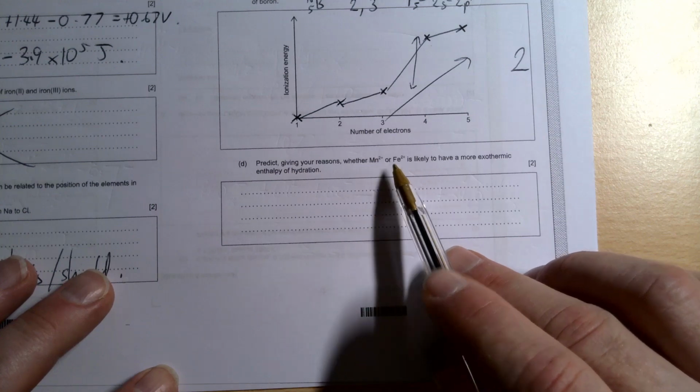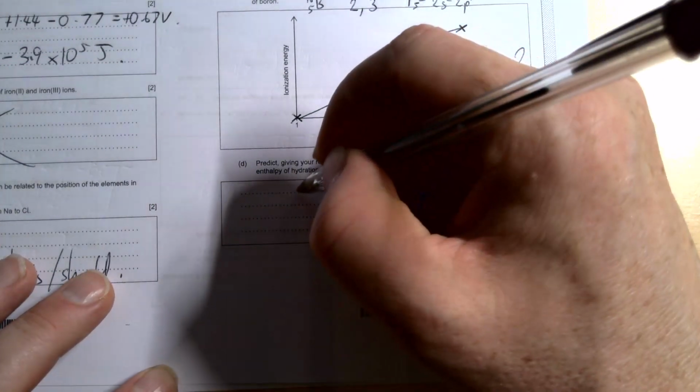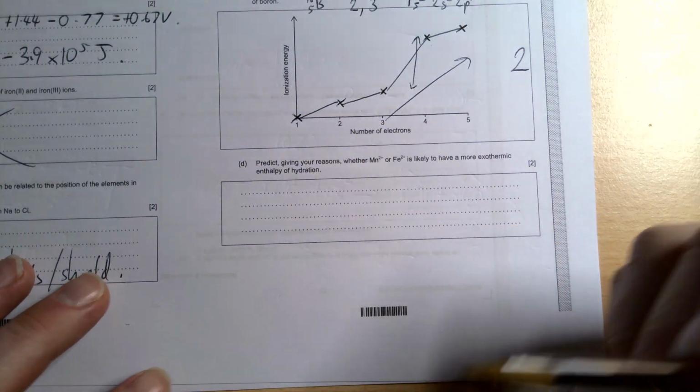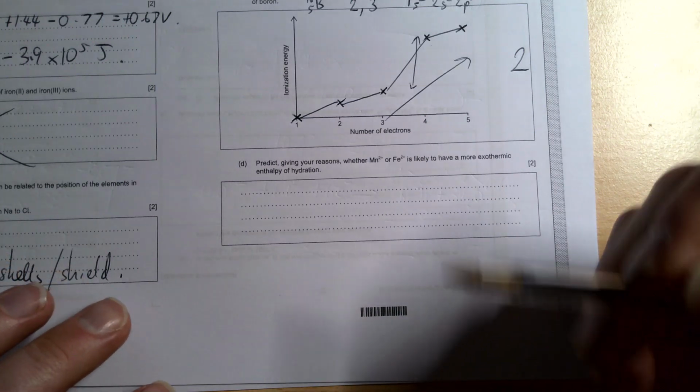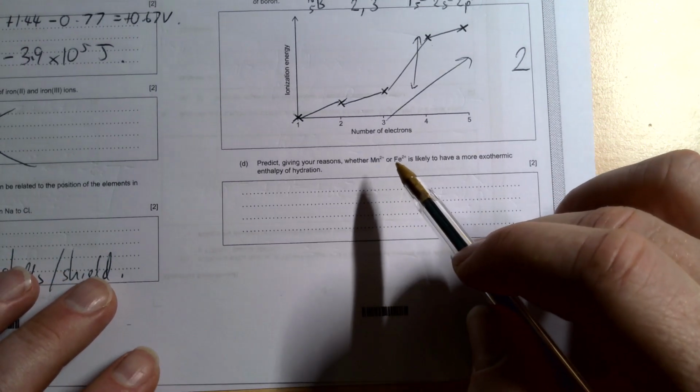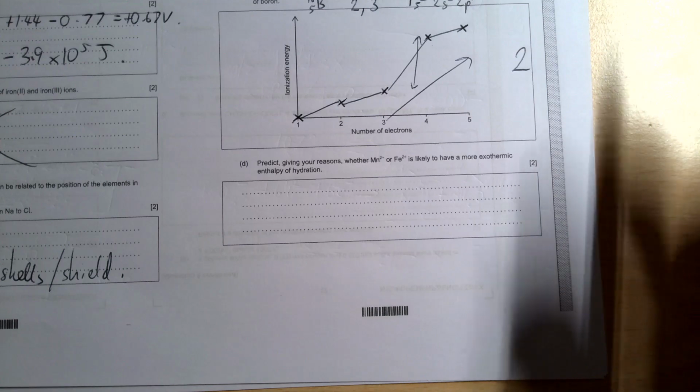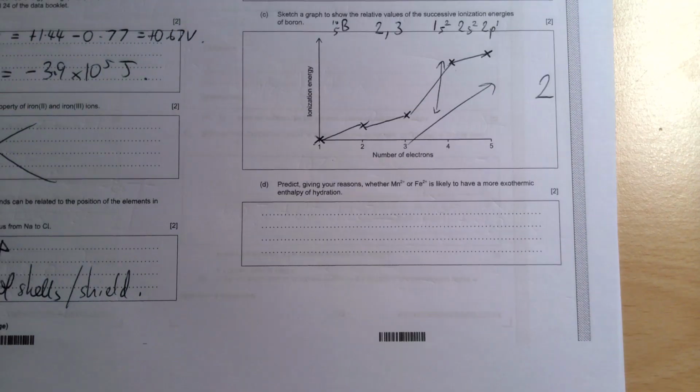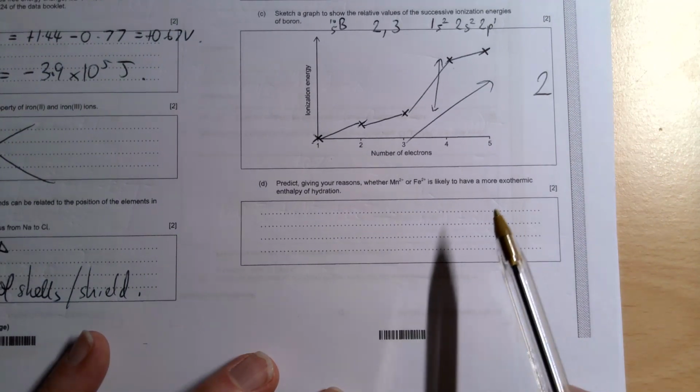So entropy of hydration is the strength of the interaction between an ion and water that might be surrounding it. Okay, so we haven't talked about this much, which is why I don't think this question was given to you. I'm hoping not in the paper. I'm just going to check that. It wasn't given to you, so that's good news.